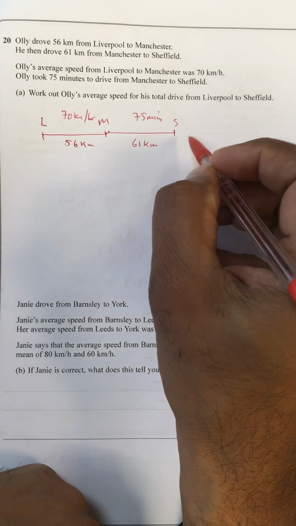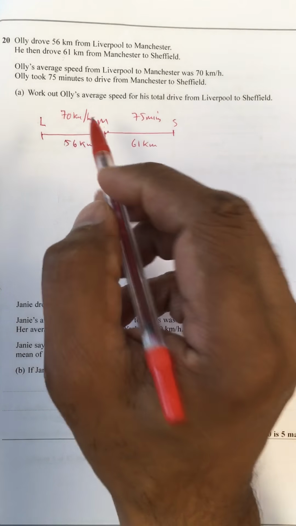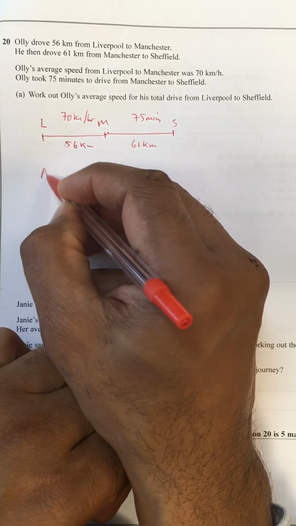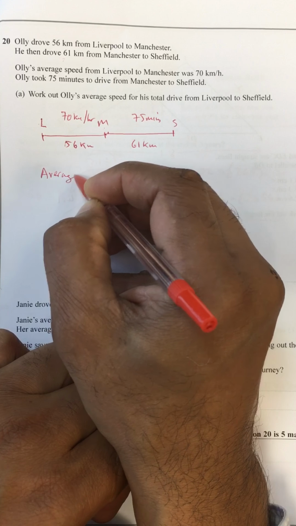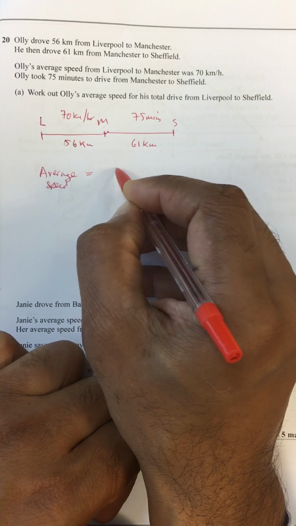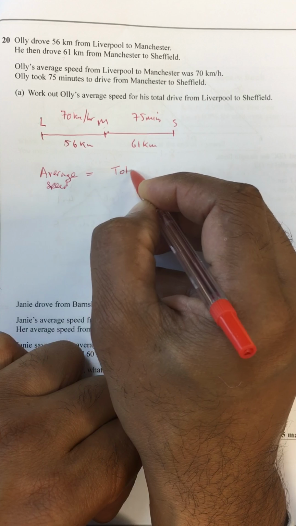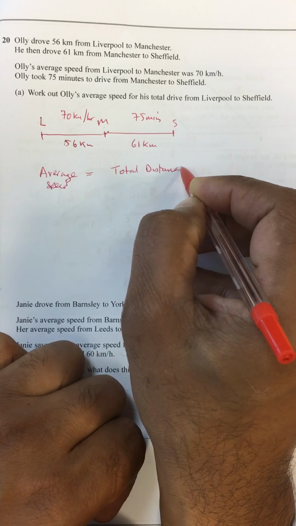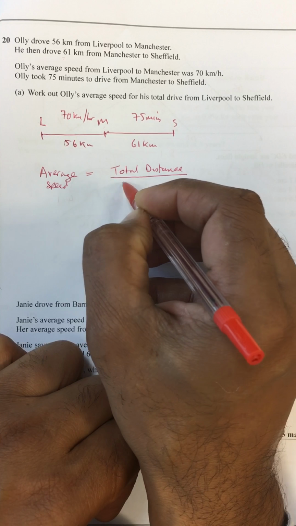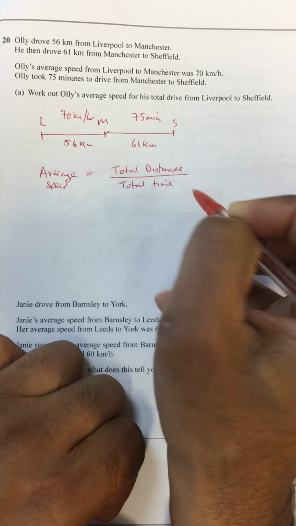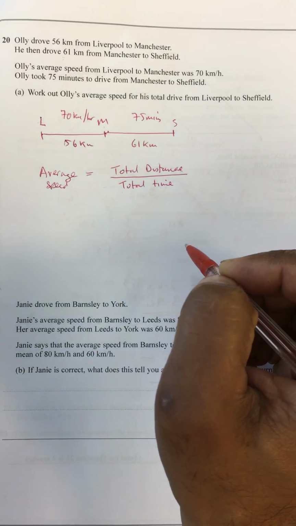Before we start, it needs the average speed. So what do we know about average speed? Average speed is going to equal total distance divided by total time. Okay, total distance divided by total time.